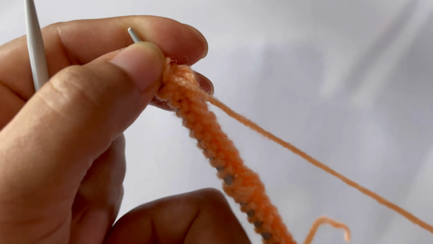Repeat that again. Knit 5: 1, 2, 3, 4, 5. Knit 5, knit together, yarn over 2 times, knit together, yarn over 1, knit together, yarn over 2 and then knit 1 and your edge stitch knit on the right side.